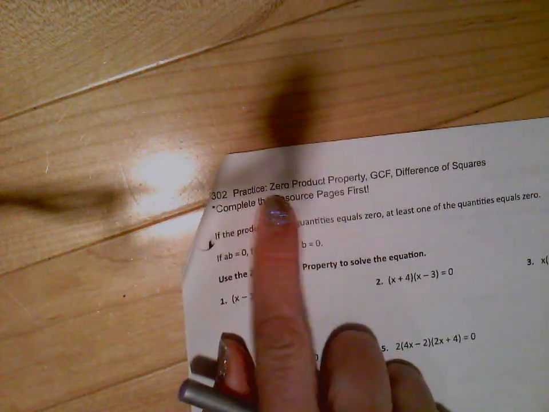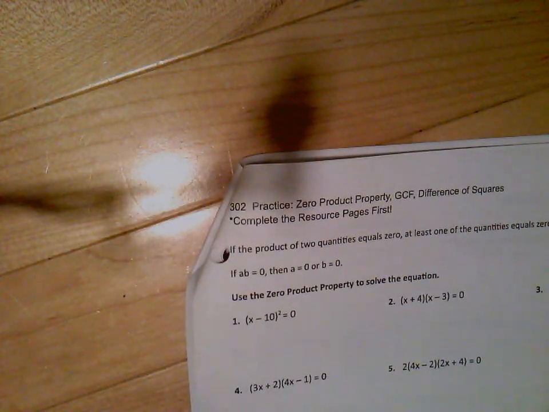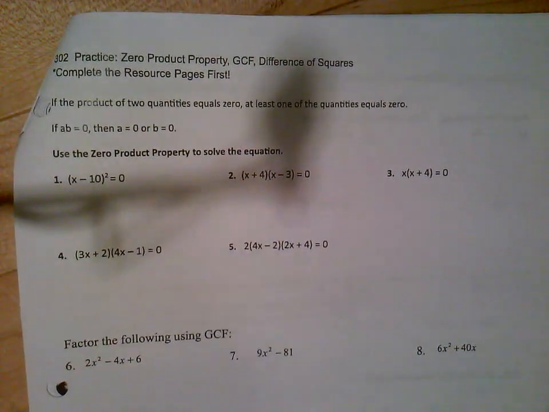Okay, so for a little bit of practice today, we are going to skip ahead to page 302. Page 302, zero product property, GCF, and difference of squares. So first, I'm going to go through and do the odds. Then I'm going to pause the video. You're going to spend 10 minutes or so trying the evens, and then you're going to check your answers. And then you're going to go do today's Google form.